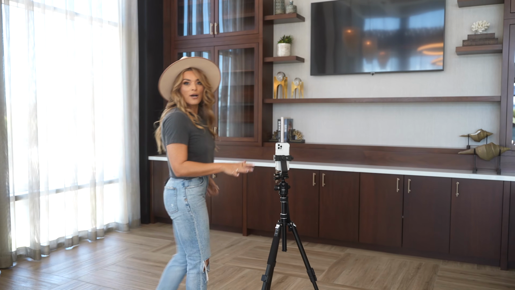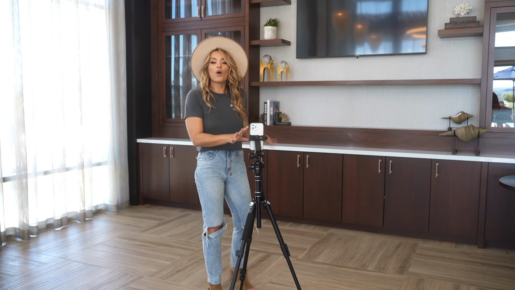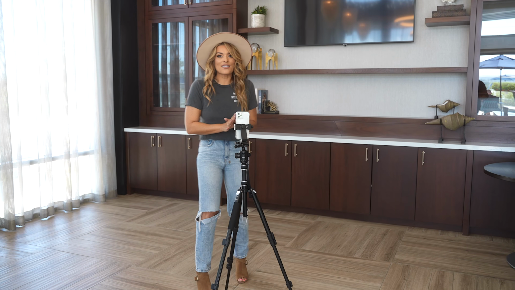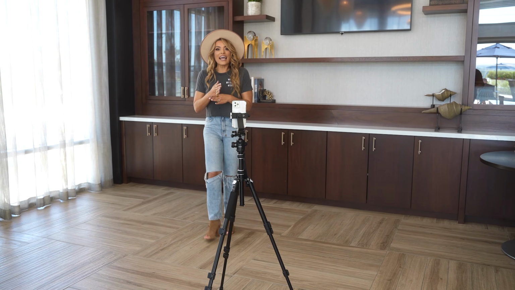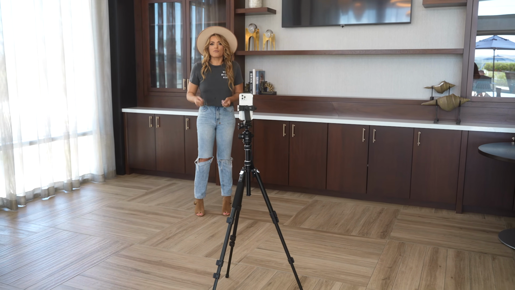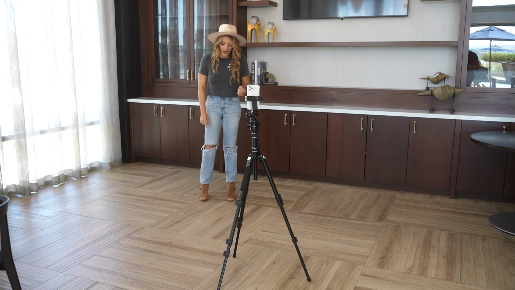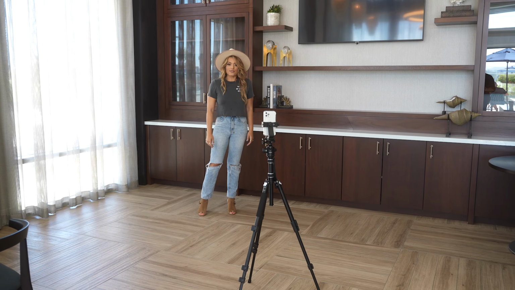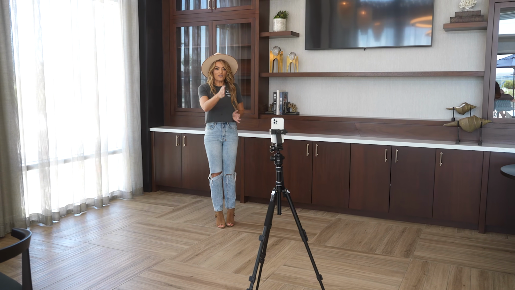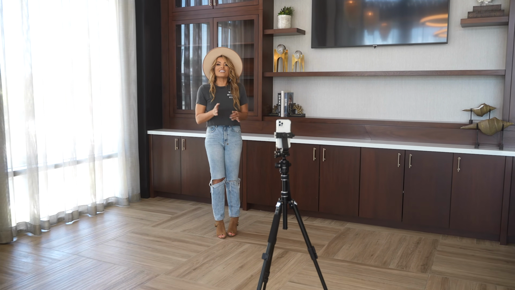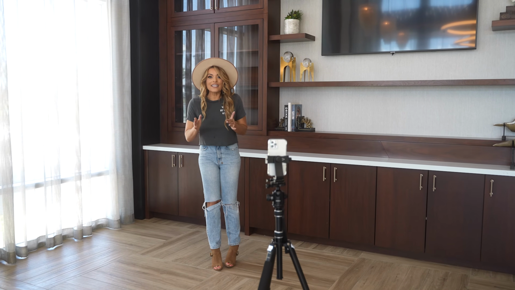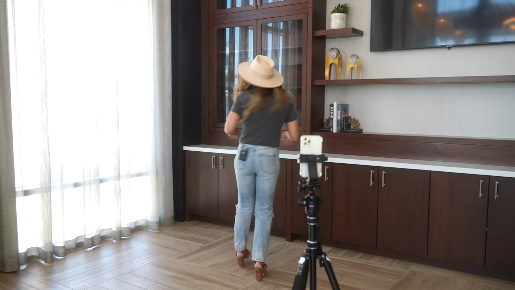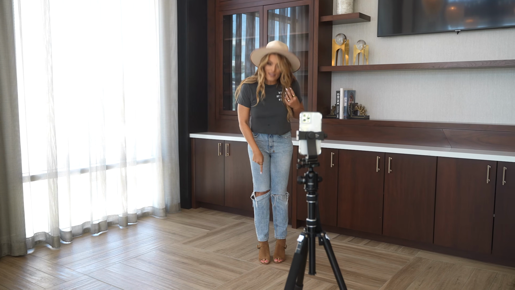I have set up a tripod and my phone. One really important thing to take into consideration is to have a mark, like an X marks the spot. Now you could absolutely bring a piece of tape or have something on the floor, but I have decided to use the intersection of these tiles as my mark. It's going to make editing a lot easier if I am spinning at the same spot, but I have to know what that spot is.